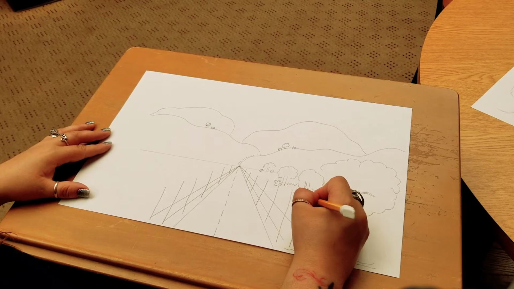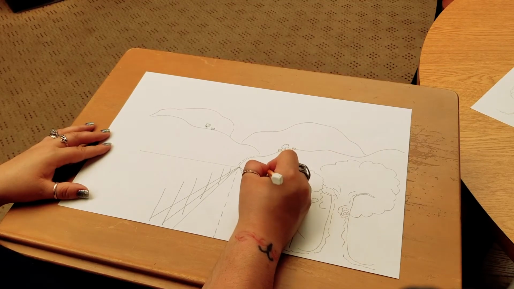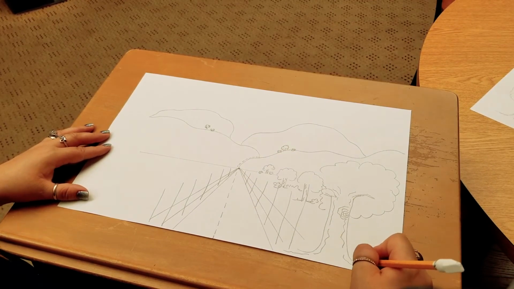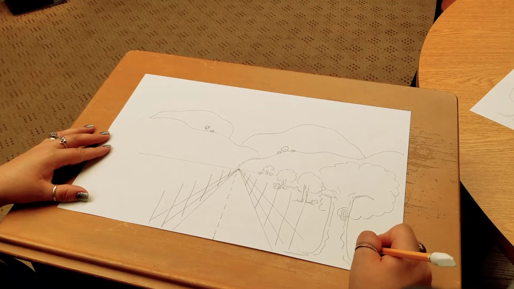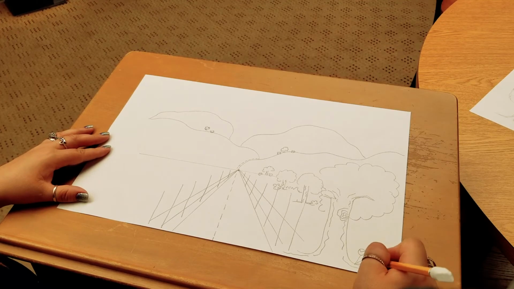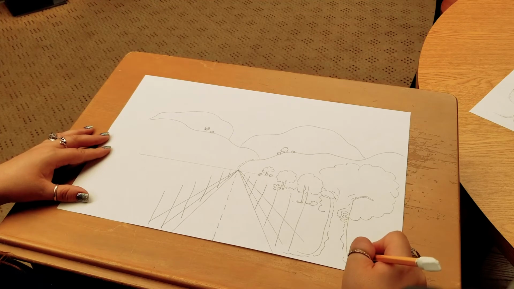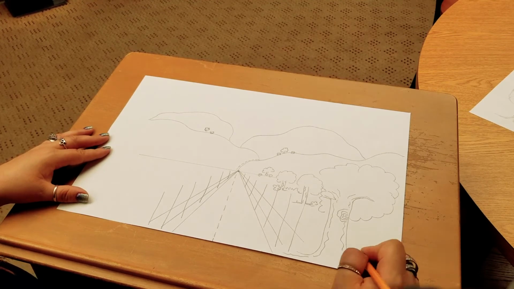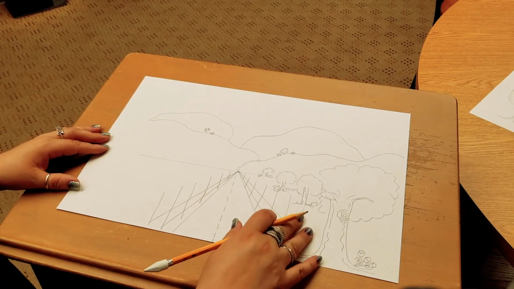Anything you think would help give your picture that illusion of realism. Alrighty, there's a few little roses or tulips or flowers.